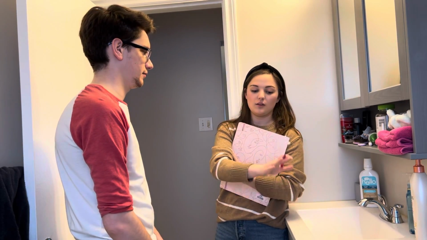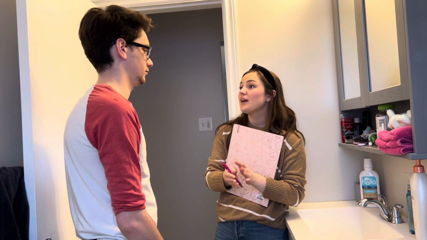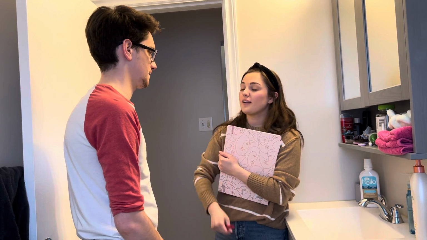So the reinforcement is really important as well. On top of doing all the steps, you want to make sure that they get reinforced right away with something that is preferred and tangible. So you can say, good job, and give them what they want.